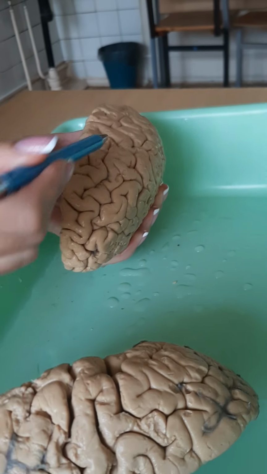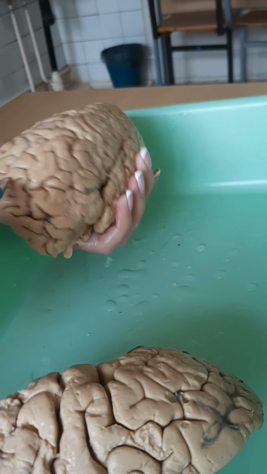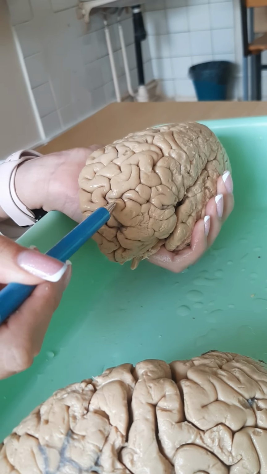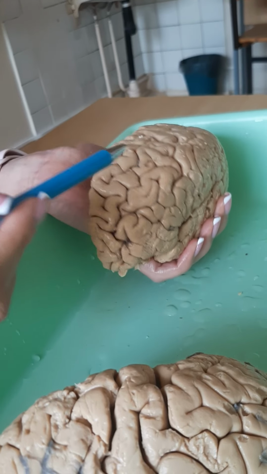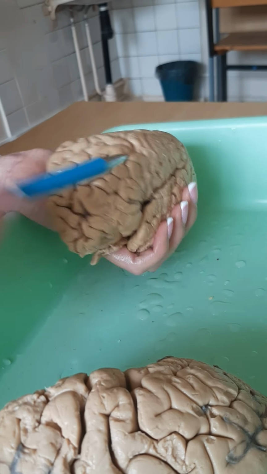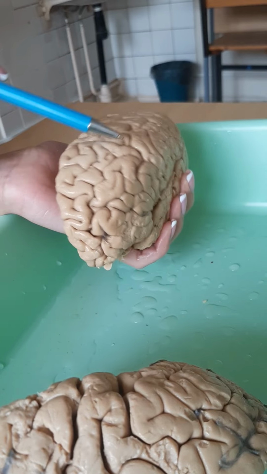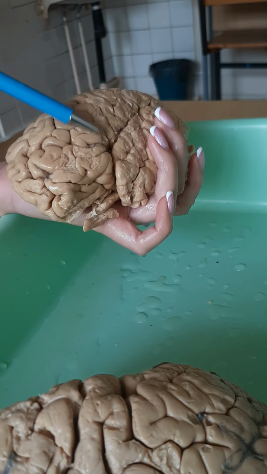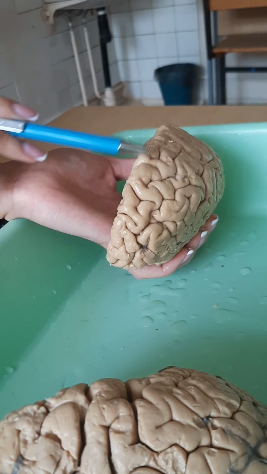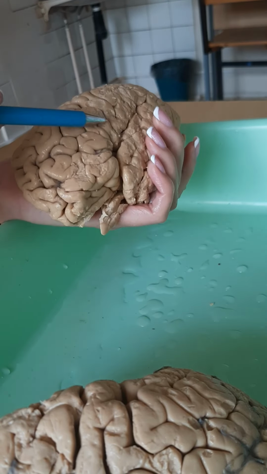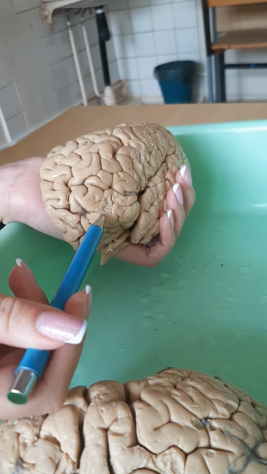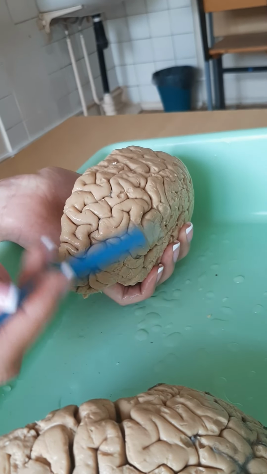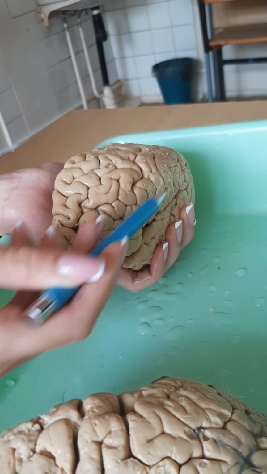Superior frontal sulcus, and we also have inferior frontal sulcus. Between two frontal sulci, we have three frontal gyri. We have superior frontal gyrus, then middle frontal gyrus, and the lower one is inferior frontal gyrus. The sulci separate the three frontal gyri from one another.